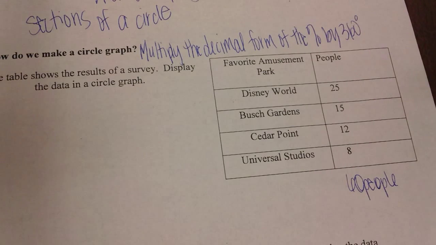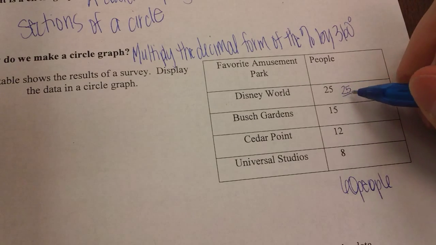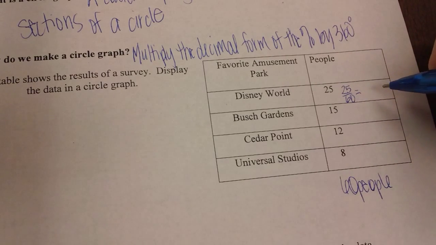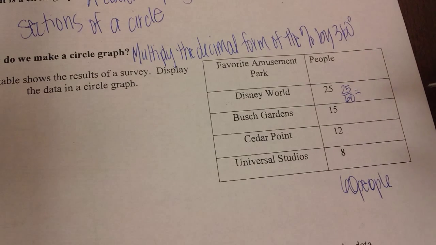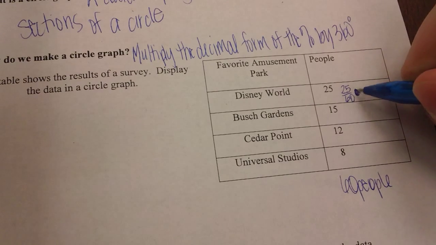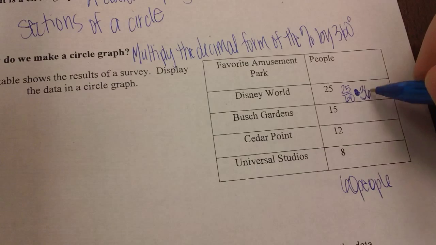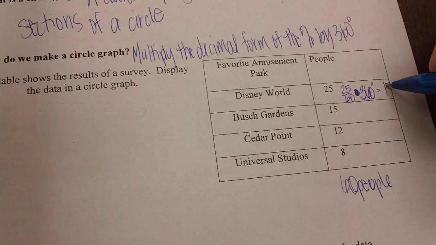So, for each section, on the 25 out of 60, if we divide that out, that gives us 0.416 repeating. And then all we have to do is multiply that 25/60ths by 360 degrees, and that'll give us the number of degrees that we should use for 25 people. So it'd be 150 degrees.